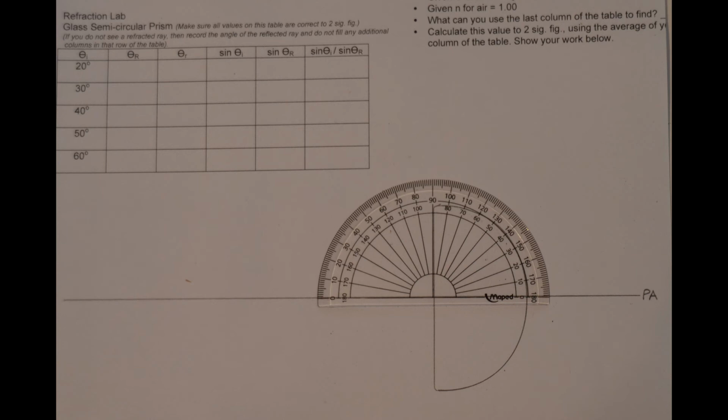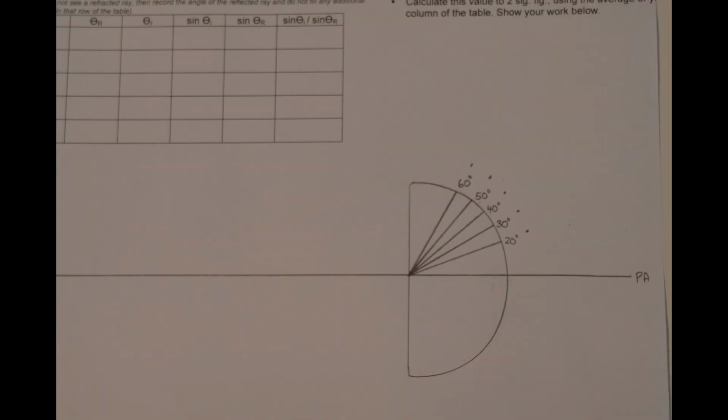The purpose of the protractor is so that we can mark off angles of 20, 30, 40, 50, and 60 degrees, and then use those lines to line up the rays from our ray box, make sure that they travel through the glass prism, and then look at the refracted rays so that we can determine what those angles are. So the protractor now has been used to mark off those angles of 20, 30, 40, 50, and 60 degrees.